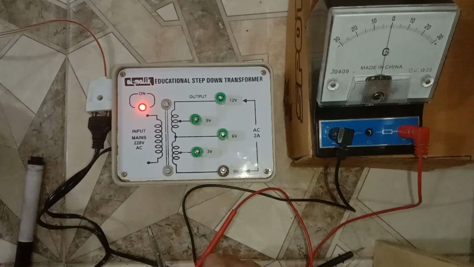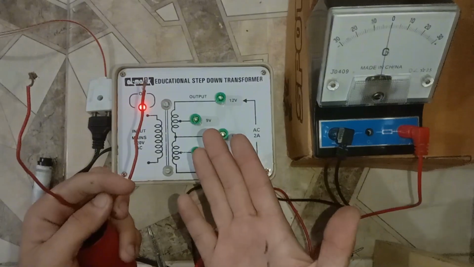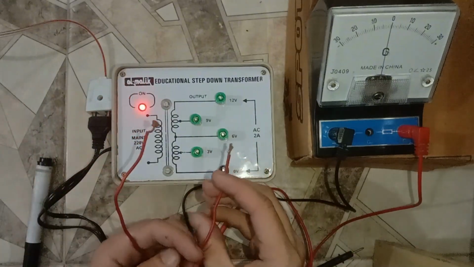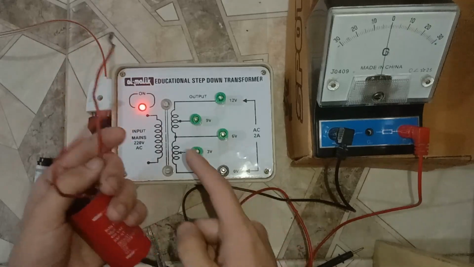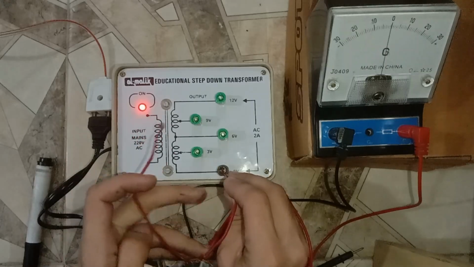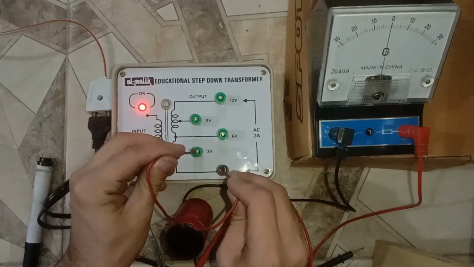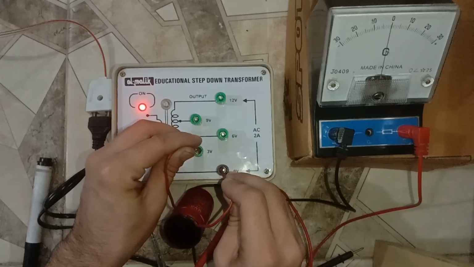Now I am going to connect this capacitor with this AC. This is the 0 terminal and this is the 3 volt, and it has charged.